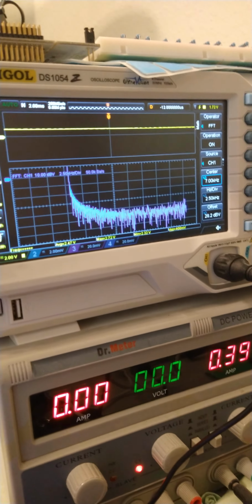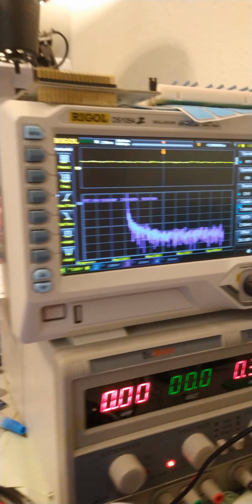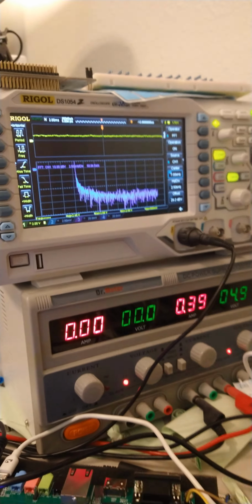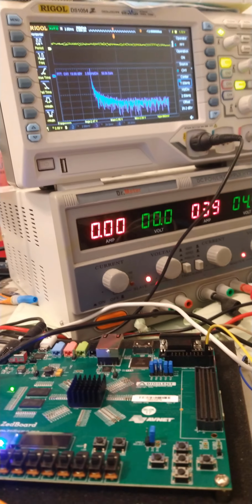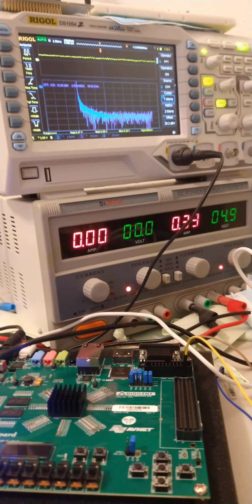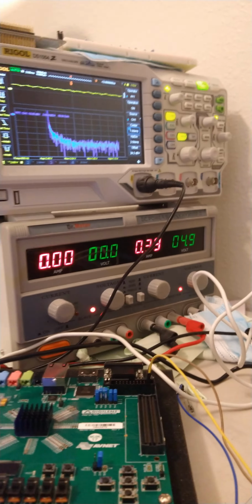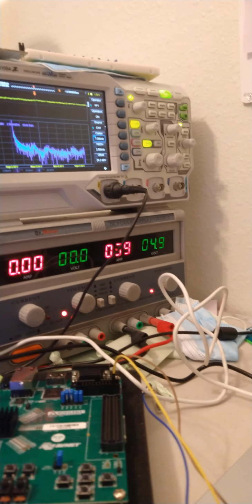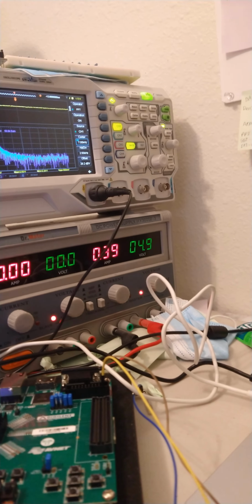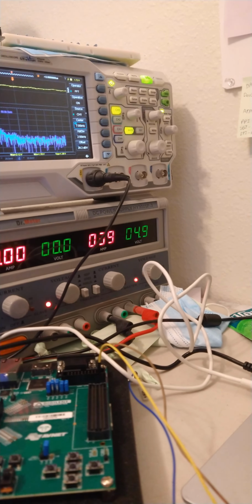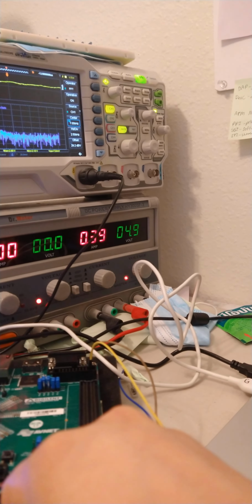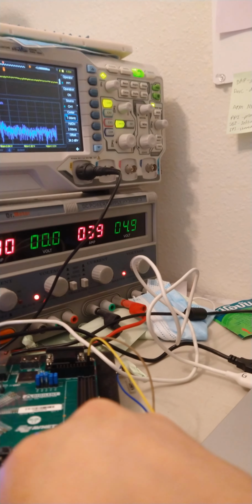So let's play the music again. This is with the filter on. Let's look at the frequency spectrum from the input side while the filter is on. Input side meaning the signal that is not being filtered.